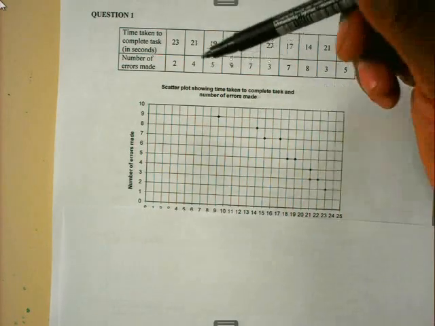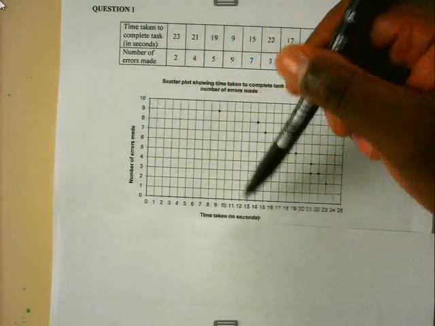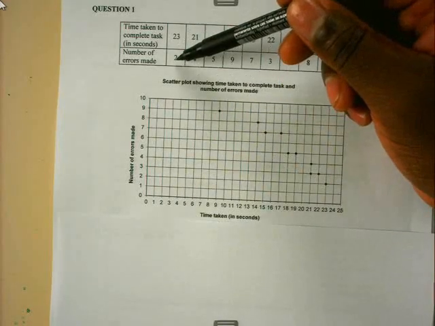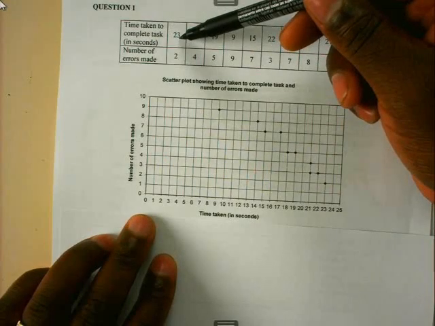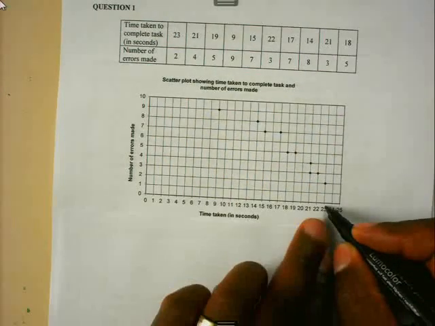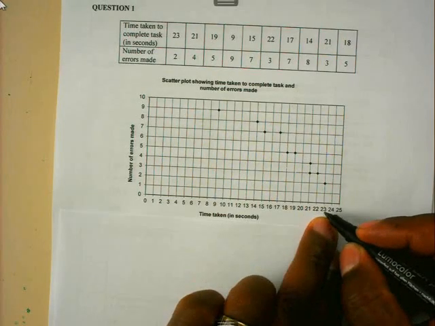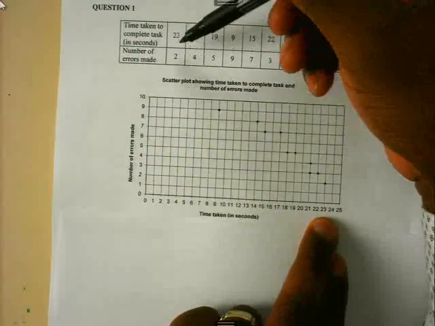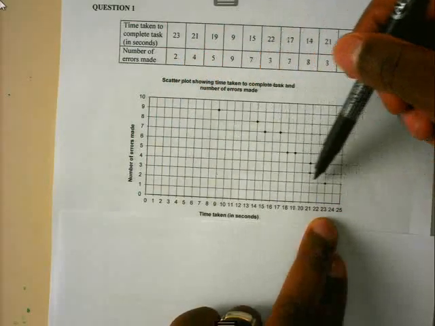Check the first one. Number of errors, time taken. Time taken is 23. You go to 23. Here is 23. I hope you can all see this 23. Number of errors is 2. You've got 0, 1, 2. Then you go straight. This is the point.